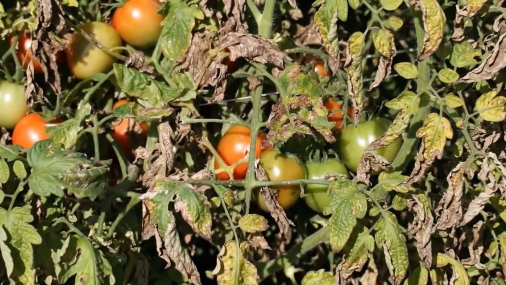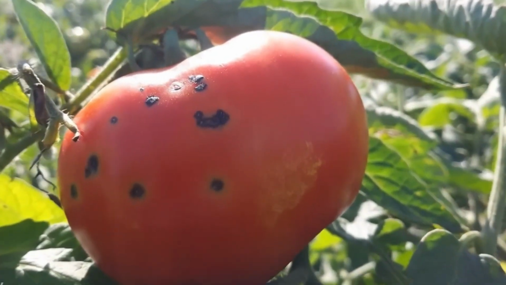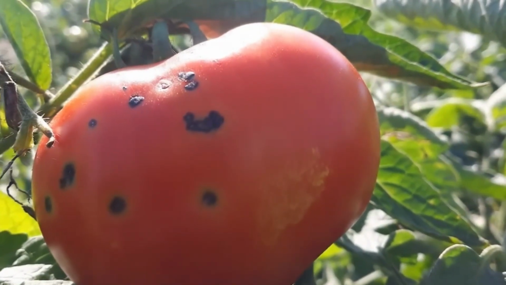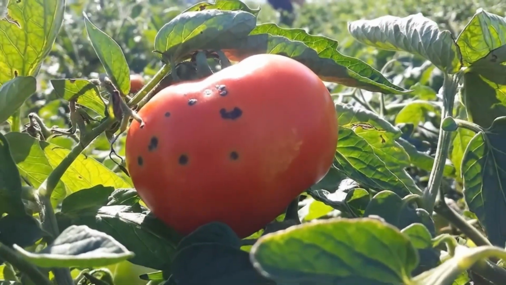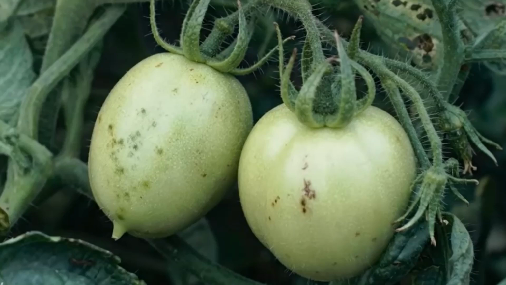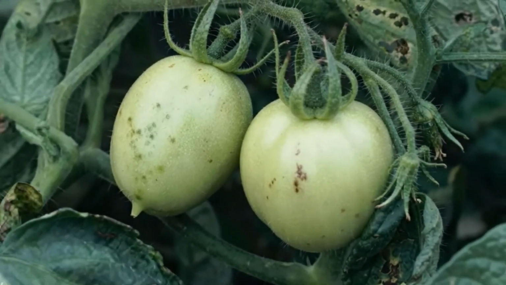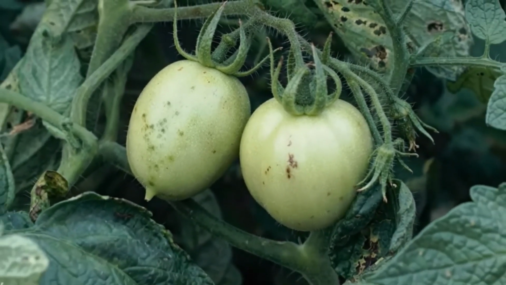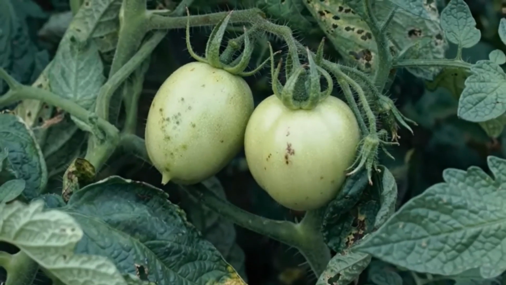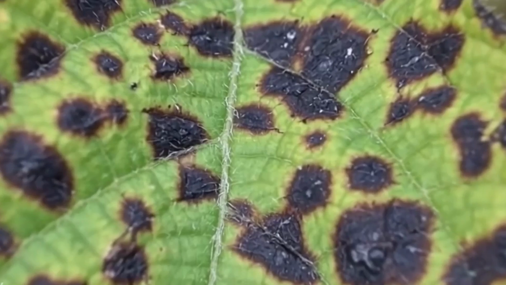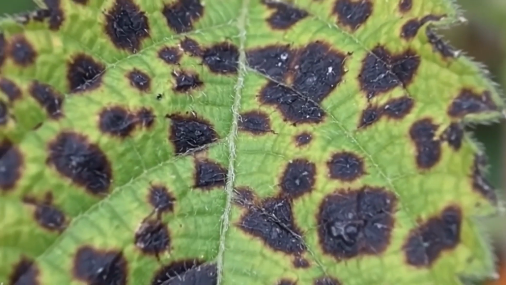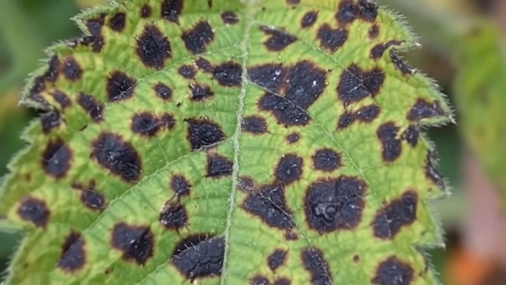You can try natural solutions, but treating bacterial spot disease is difficult and expensive. If the disease appears early in the season, consider destroying the entire crop. Copper-containing fungicides create a protective coating on the foliage and fruit. Bacteriophages, viruses that parasitize bacteria, are available that can kill these disease-causing bacteria.